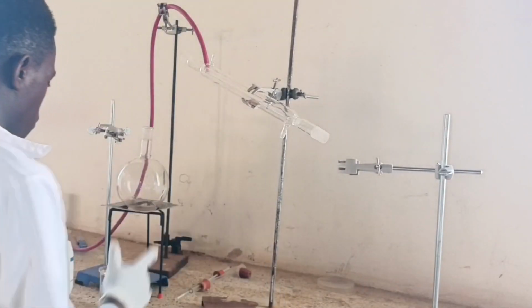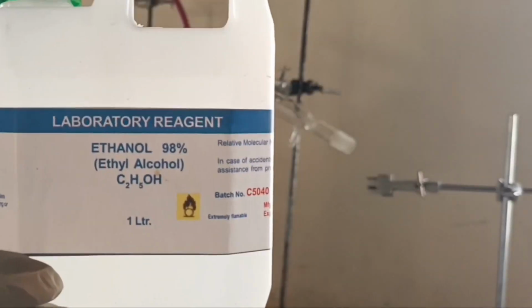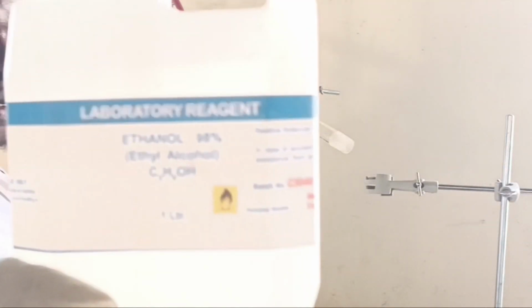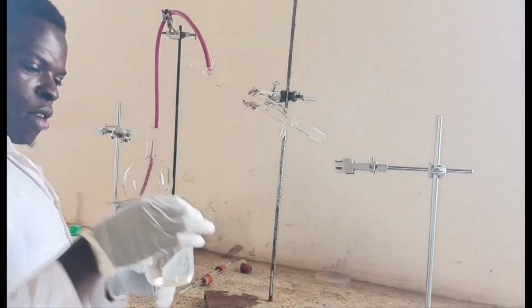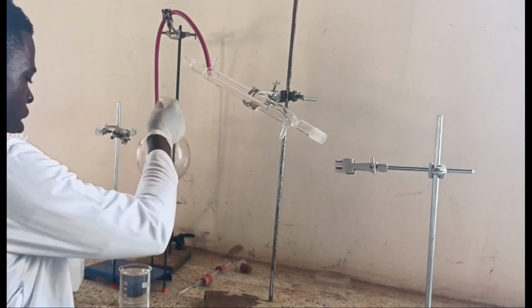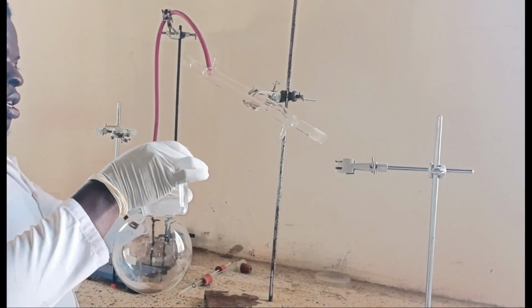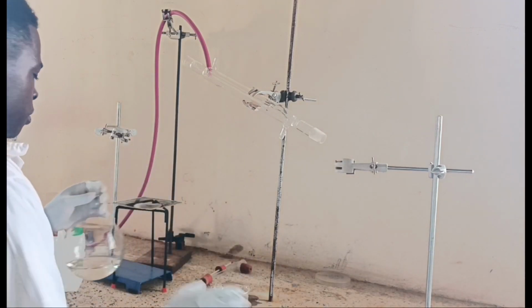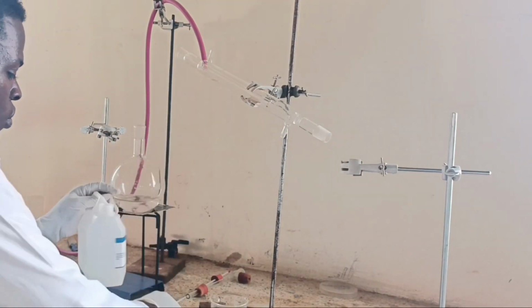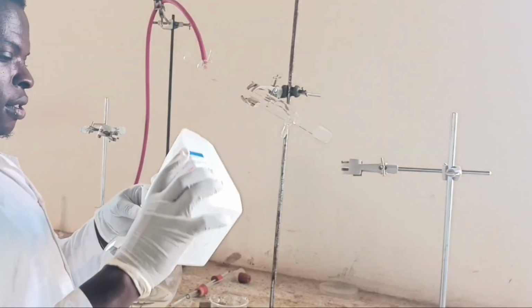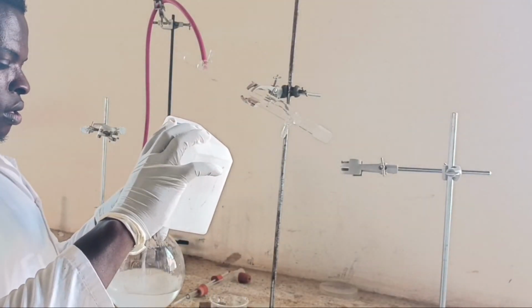In this experiment, we are going to learn about how to separate a mixture of ethanol and water. The method of separation of this mixture is called fractional distillation. The fractional distillation method works on the principle that the liquids in the mixture have different boiling points, i.e., water has a boiling point of 100 degrees Celsius and ethanol has a boiling point of 78 degrees Celsius.